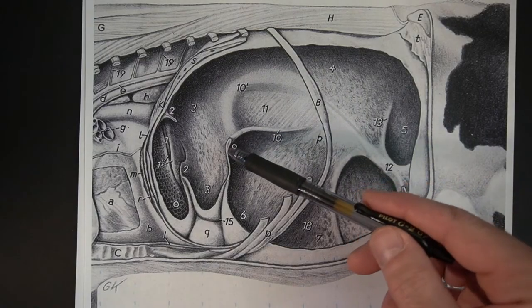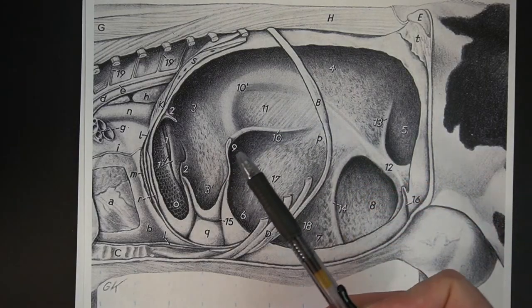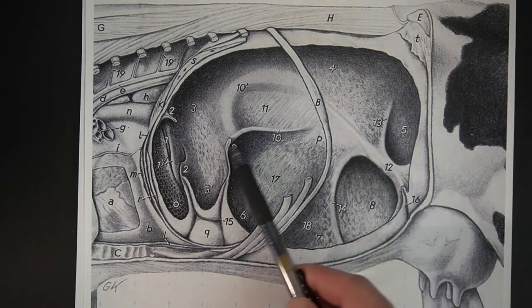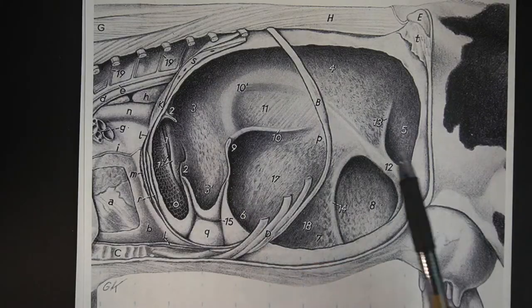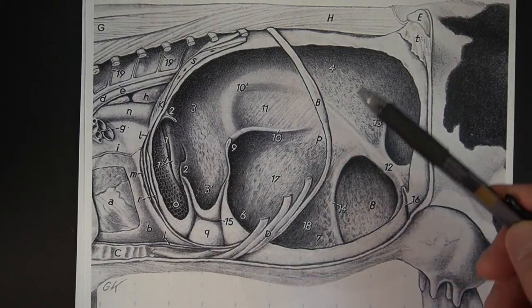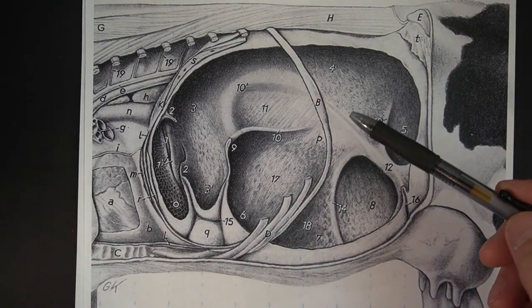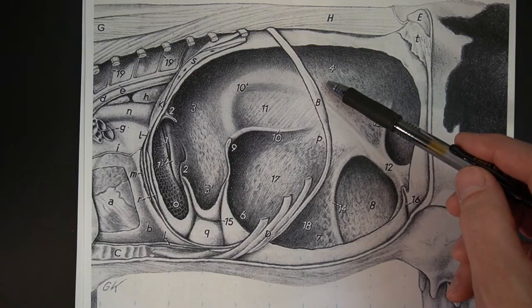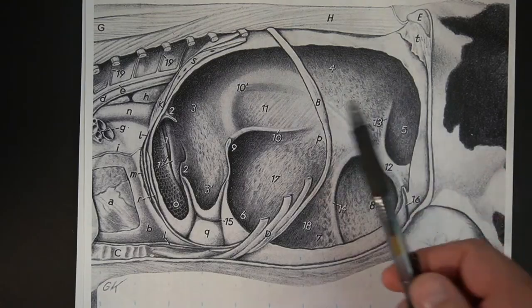Cranial pillar comes over here, and the left longitudinal would have been over here, and that's cut away. So this makes a circle right through here, these pillars. And that circular opening is called the intraruminal opening, and that is the passageway between the dorsal sac and the ventral sac of the rumen.